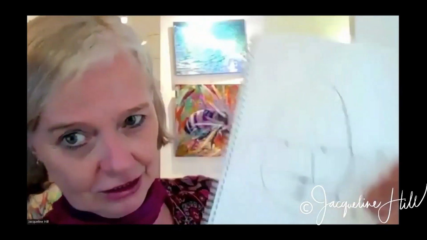Now, if you're wondering where the eyes are, the easiest way to do it, remember, this is an average human being and there's no such thing. Everybody's different. We've got different widths, different lengths, everything. Some people have little tiny noses. Some people have long noses. Everything's different when you start observing with your eyes. But this is an average.